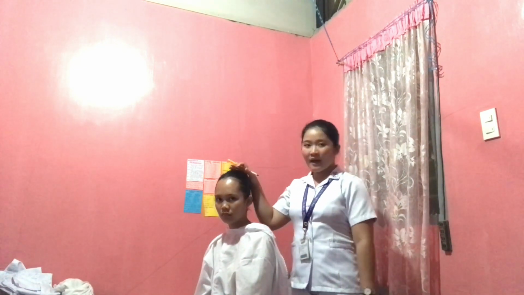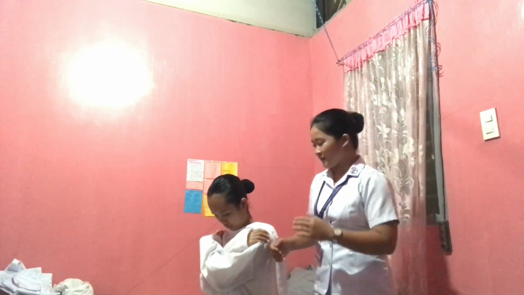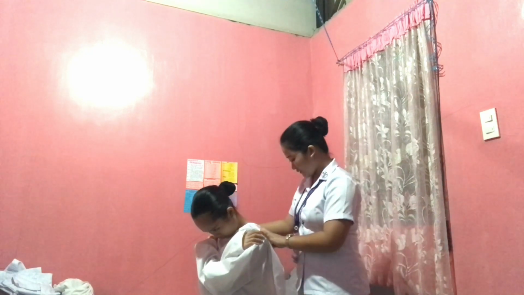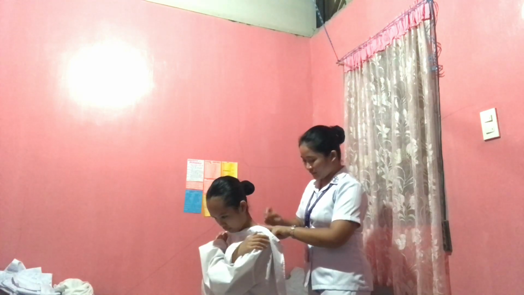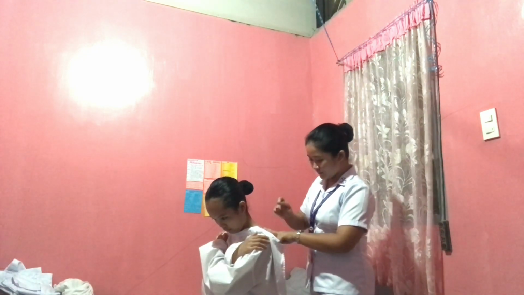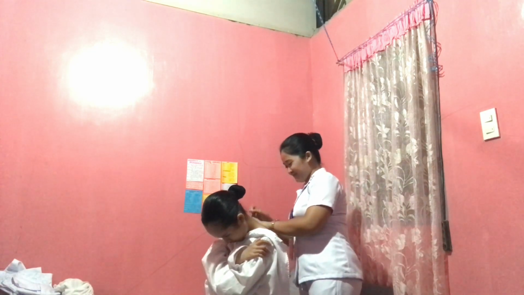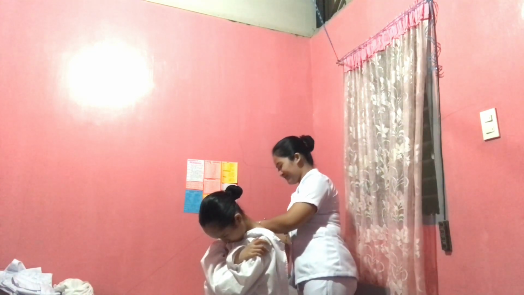Then ask the client to bend the head and fold the arms across the chest. So ma'am, now I'm going to ask you to bend your head and fold your arms forward across your chest. I'm going to percuss your intercostal spaces in systematic sequence. So this, then bend your head. Compare one side of the lung with the other. Okay.